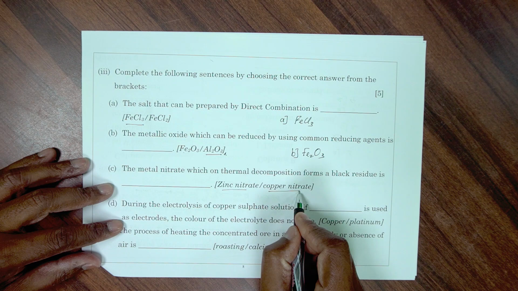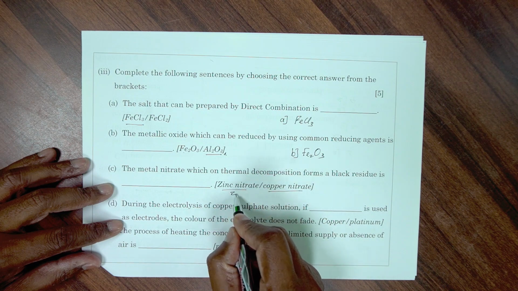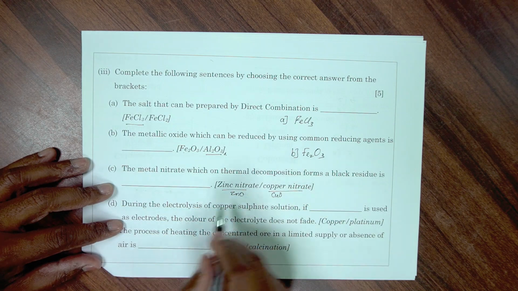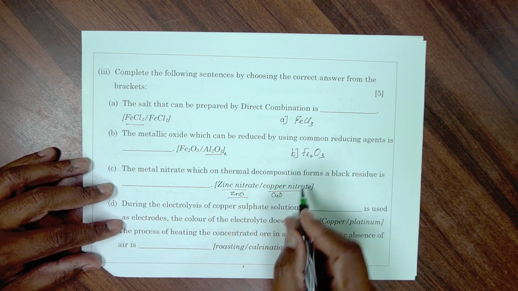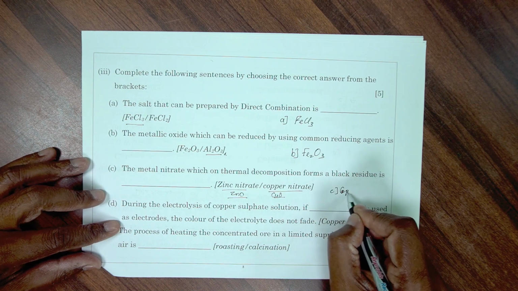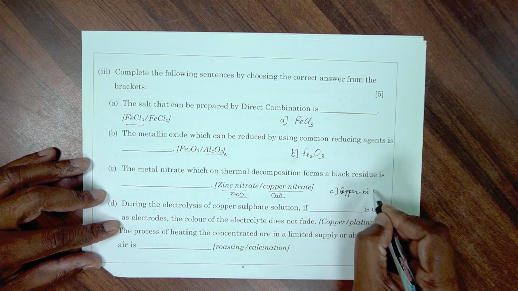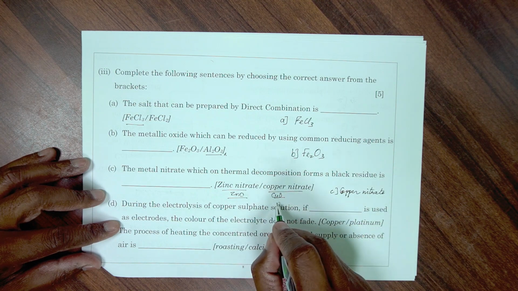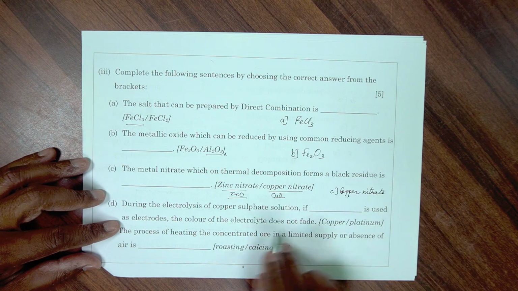The nitrates on decomposition will produce the metal oxide: zinc oxide, copper oxide, right? Zinc oxide is yellow when hot, white when cold. Copper oxide is black. So option C is copper nitrate. Don't write copper oxide. Use the option given in the question. The nitrate on decomposition produces the oxide, right? Copper nitrate is the answer.